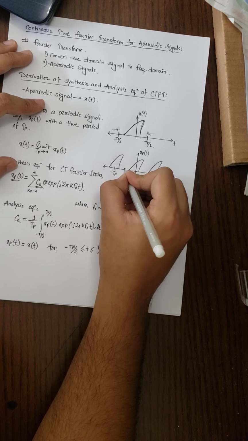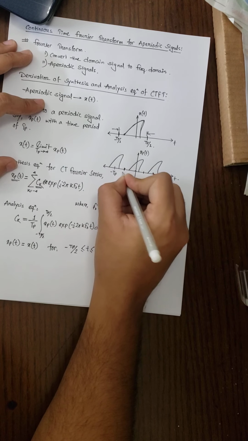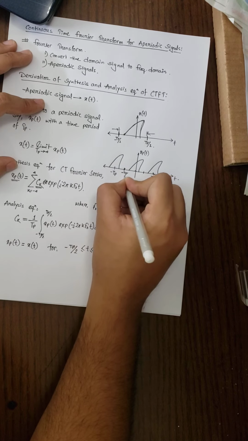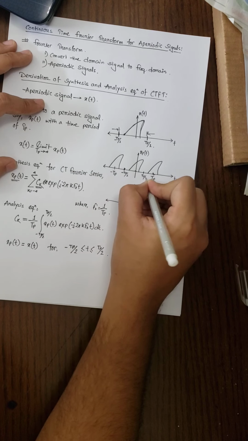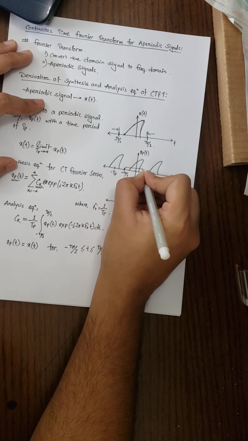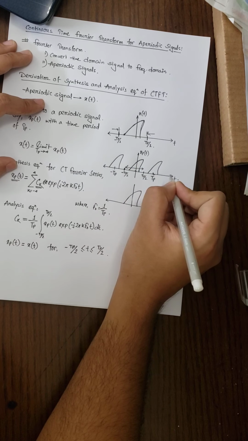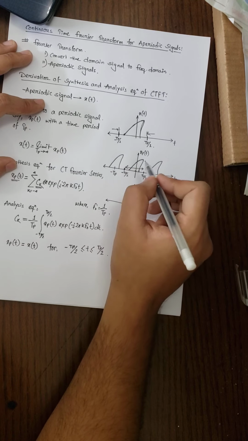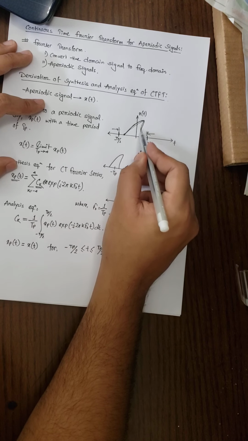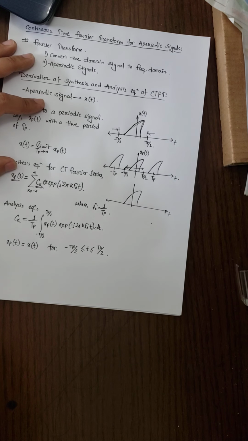In other words, in this figure, these two points are minus Tp over 2 and Tp over 2. If we take the values from this range, we get only this part, and the signal is essentially equal to that of the aperiodic nature.